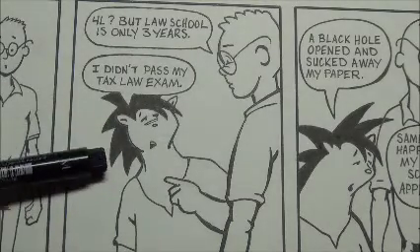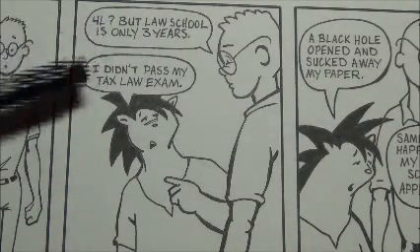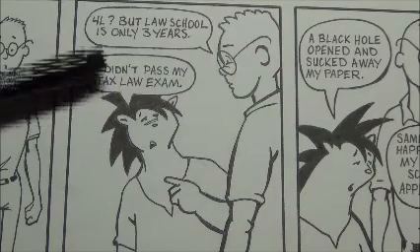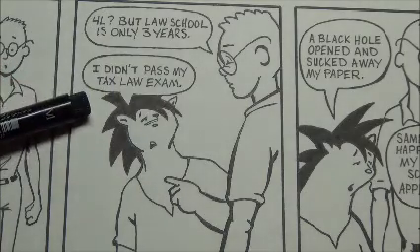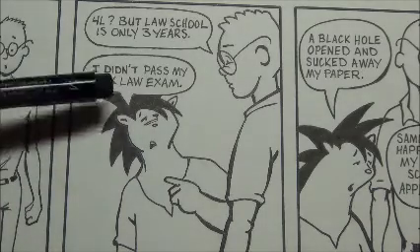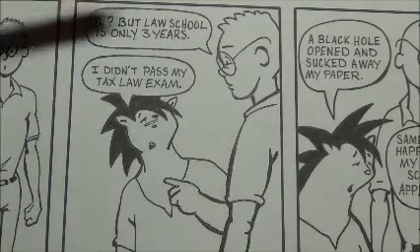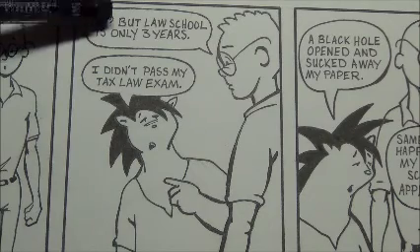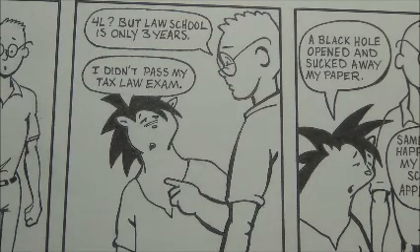All the focus is on Spike. Again, watching how I position the word balloons determines who is talking first. And you want to be really careful about this. If I was not paying attention, I could have had Spike's word balloon up here where Brad is talking. But it's Brad that's saying 4L, but law school is only 3 years. And Spike, of course, responds that he didn't pass his tax law exam.